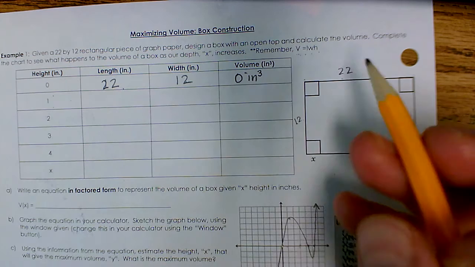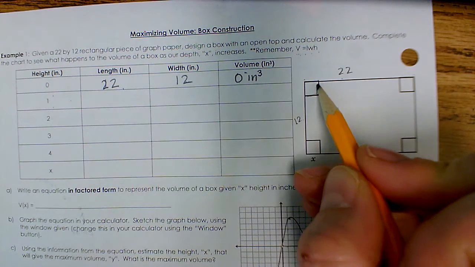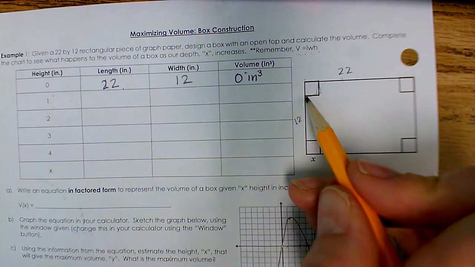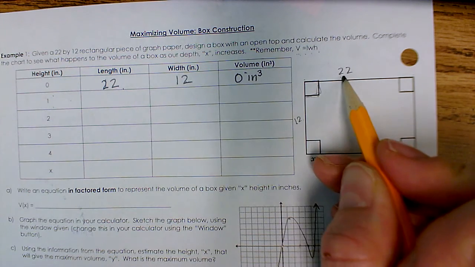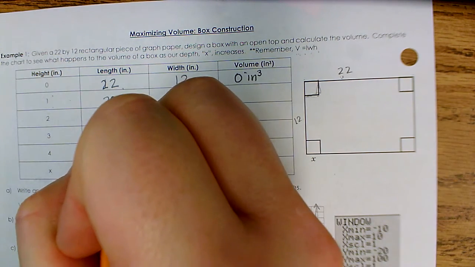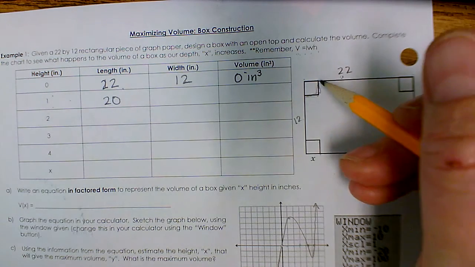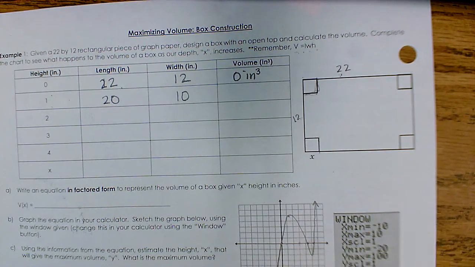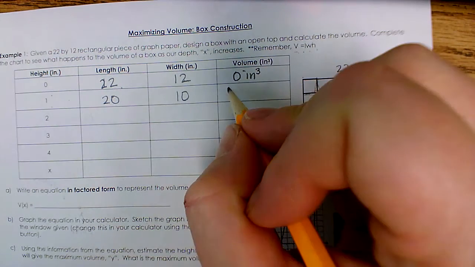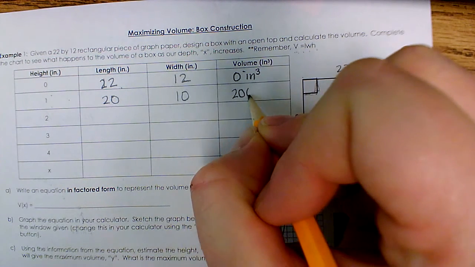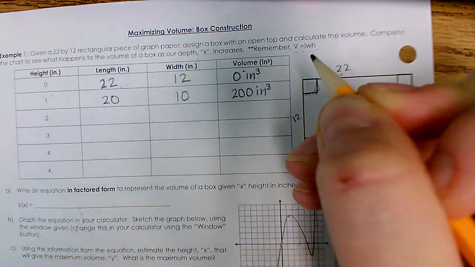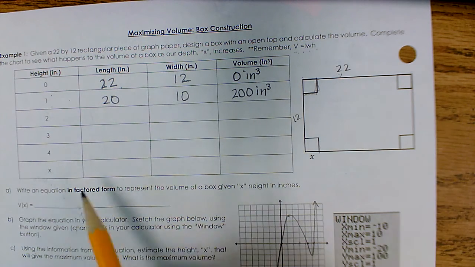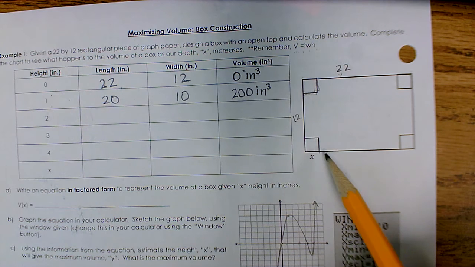If we have a height of 1, so if these are 1 by 1s that we're cutting out to make it fold up to a height of 1, that's going to drop 1 down on both sides of this. So instead of 22, it's going to be 20. And we're also going to drop 1 down on each side of this. So instead of 12, it's going to be 10. So 1 times 20 times 10 would be 200 inches cubed.